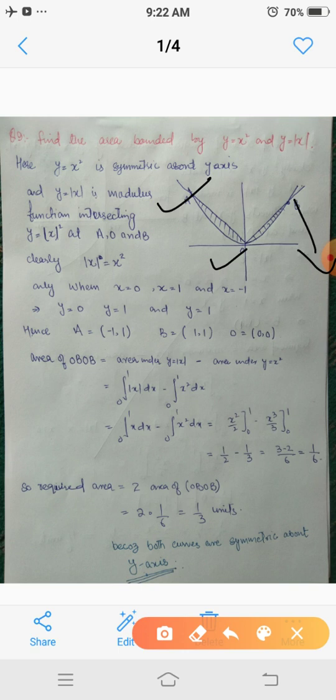Now how to find the points of intersection between these two curves? By substituting y from these two equations, when y is mod x and y equals x square, it implies that mod x is x square. This is only possible when x is 0, x is 1, and x is minus 1. So when x is 0, y becomes 0, that is the origin. When x is minus 1, y becomes 1, because y is x square, or y is mod x, and mod of minus 1 is 1, which implies that the coordinates of A are minus 1, 1. Similarly for B, when x is 1, y is 1. So these are the 3 points.